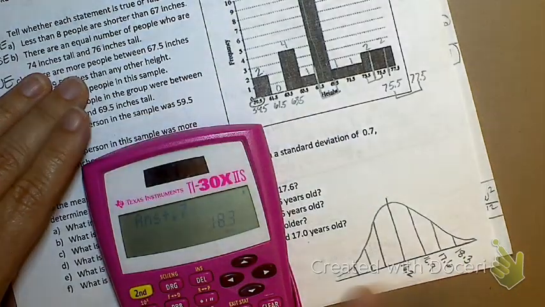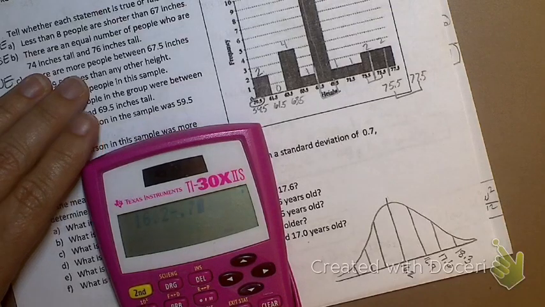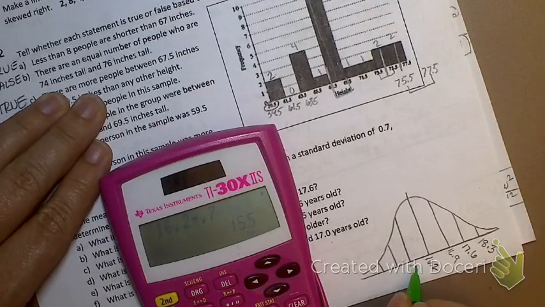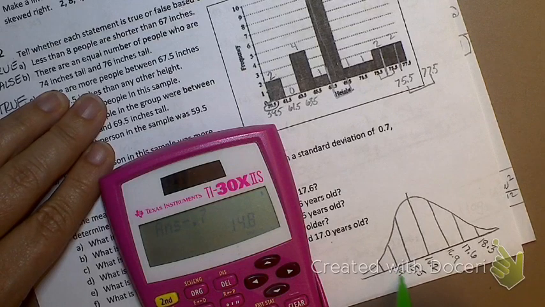How do I find the other side? Minus it. Yep, subtract 0.7. I get 15.5. Another minus 0.7, 14.8. And another one, 14.1.